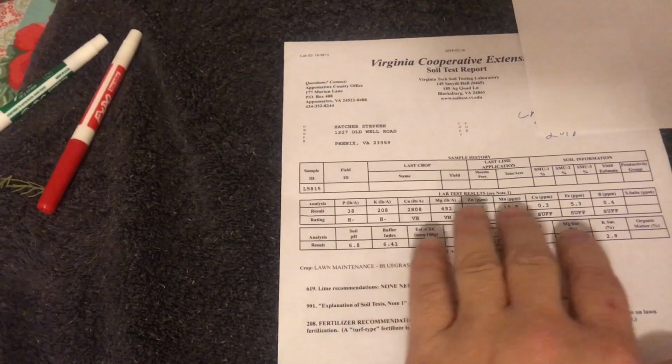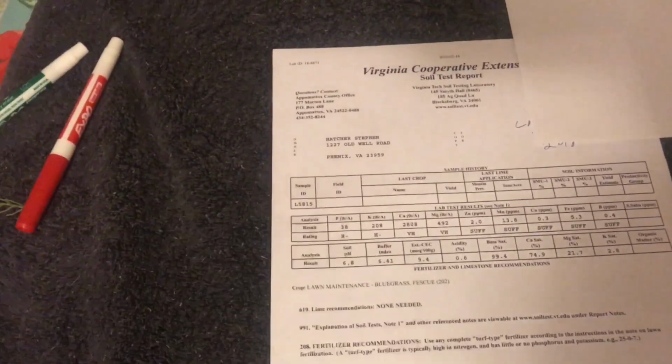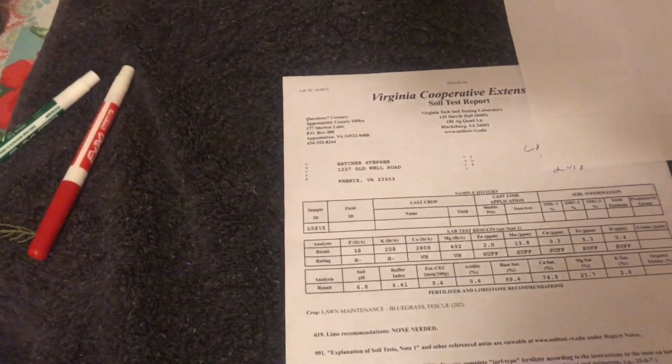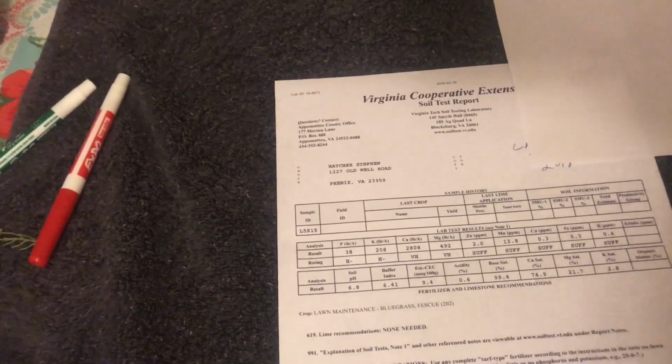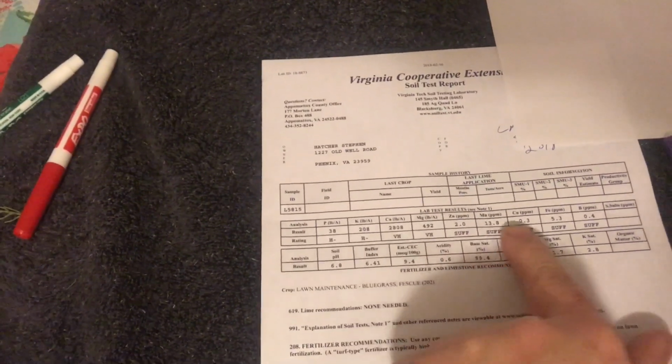The micronutrients, we would do that with a micronutrient package, be it a liquid application or a granular application. But typically these come after the fact. A lot of people try and focus on all of this at one time.